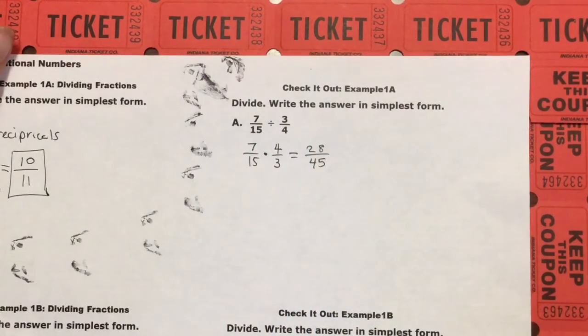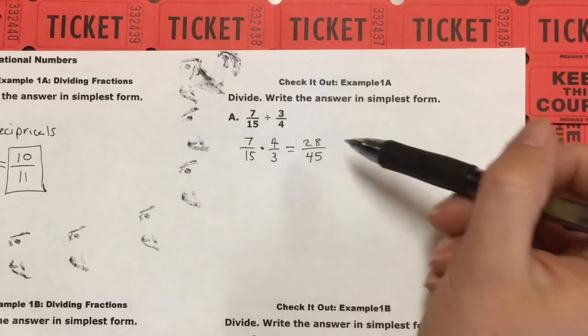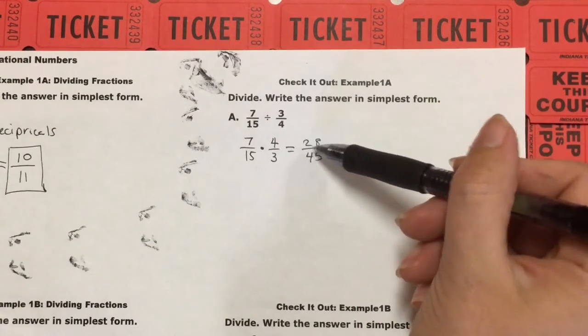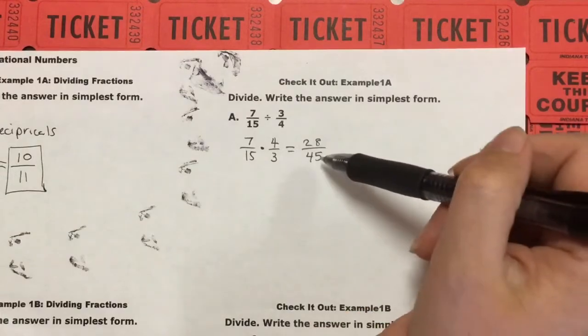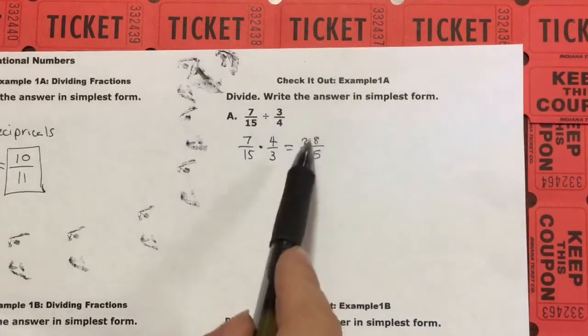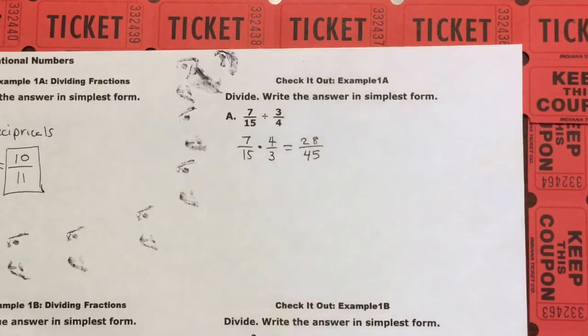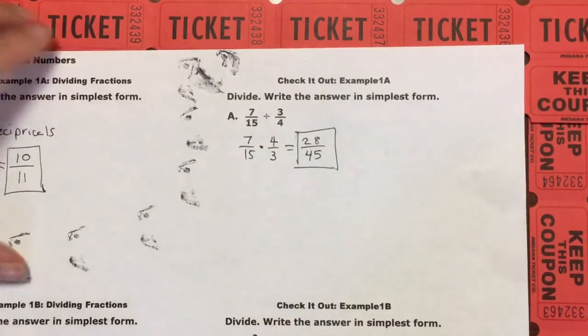Now, are there any common factors between 28 and 45? Well, we know that there's no 2. 3. Does 3 go into 28? 2 plus 8 is 10. So, no. 4. 45 isn't even. 5 goes into 45, but does not go into 28. What's after 5? 6. 45 isn't even, so 6 doesn't go in there. 7 goes into 28, 4 times 7 is 28, but 7 does not go into 45. And 8, nope, they're both not even. 9 goes into 45, but not into 28. And I think that's it. So yes, these numbers are relatively prime. So this is in lowest terms, or simplified form. There we go. Okay, on to the next one.